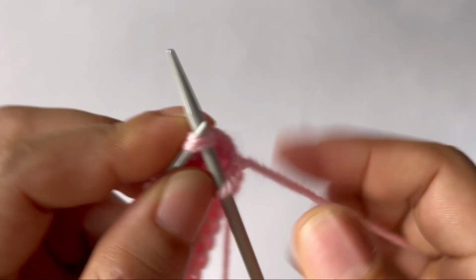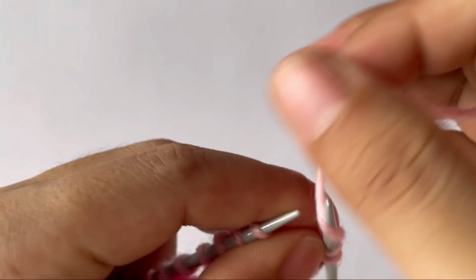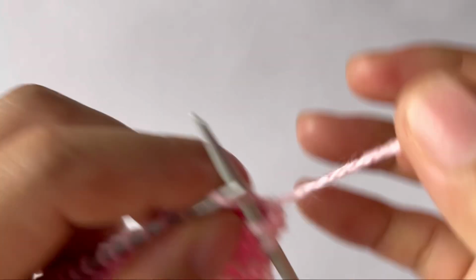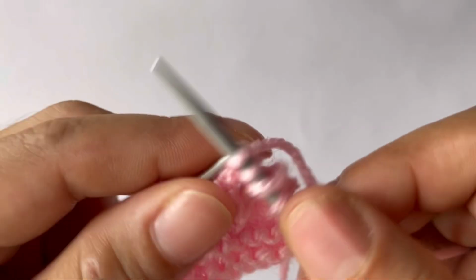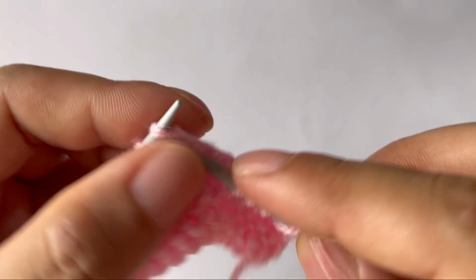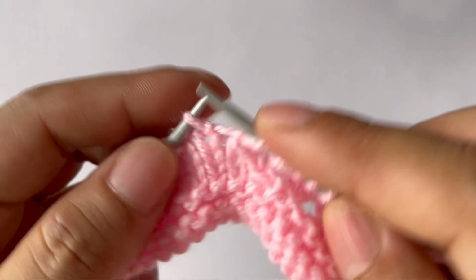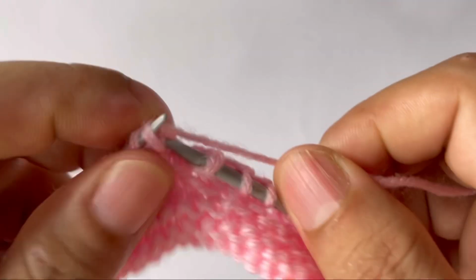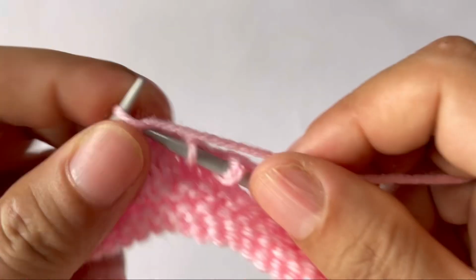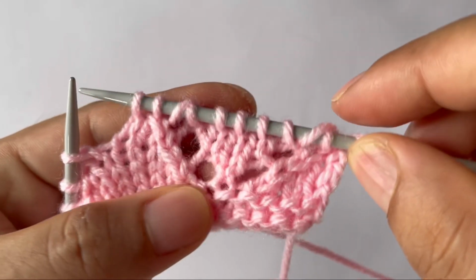Knit 2 together, yarn over, knit 5, 1 2 3 4 5, yarn over, SSK, and then knit 1. That's the repeat from here to here.